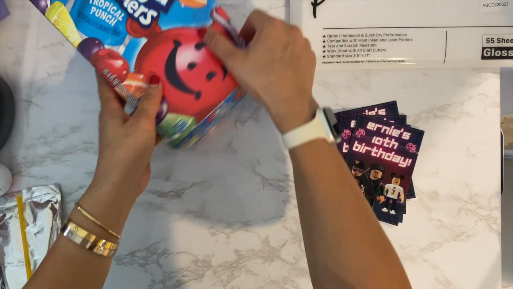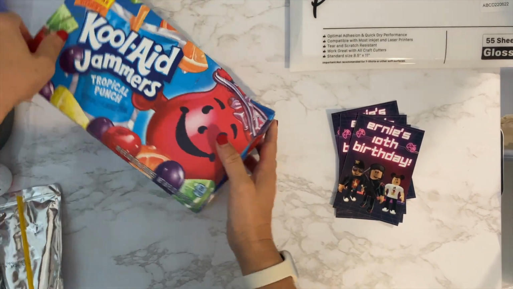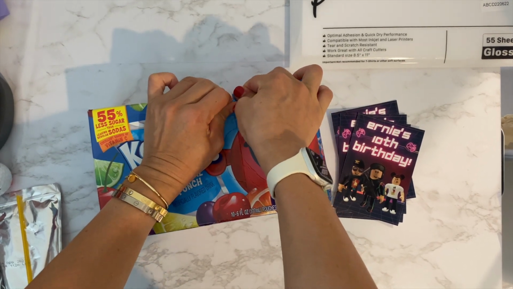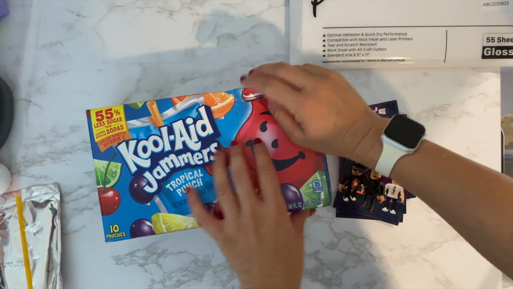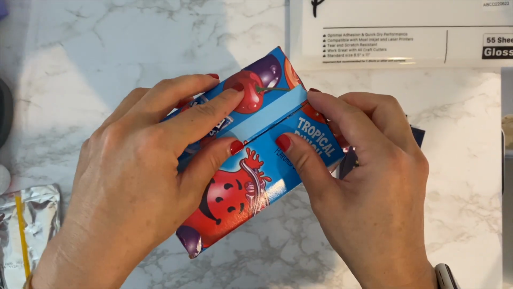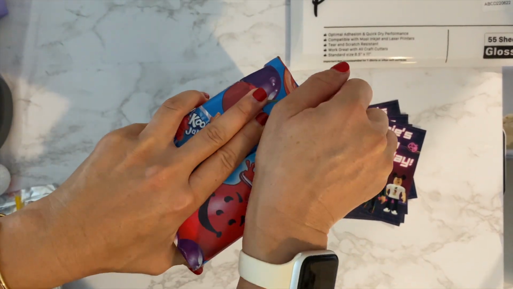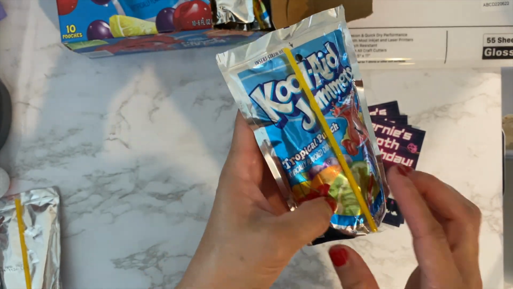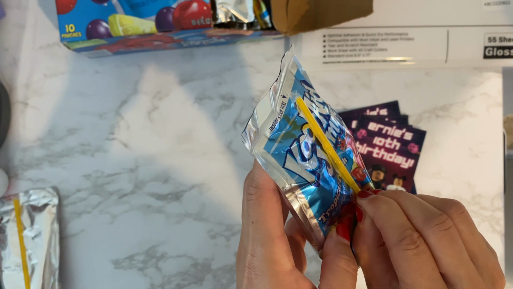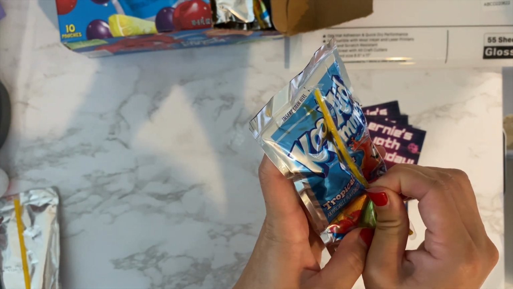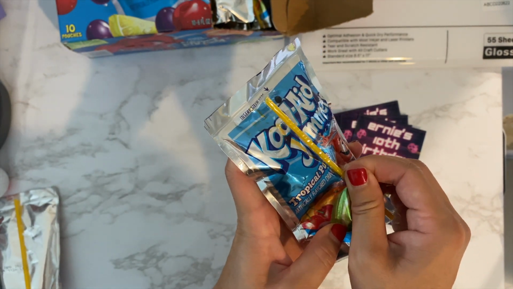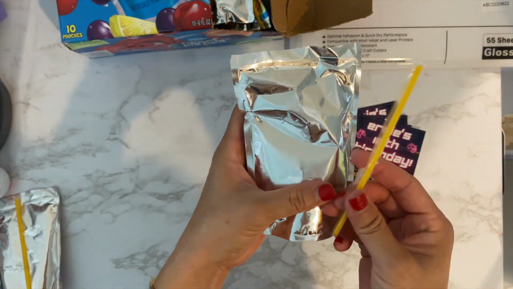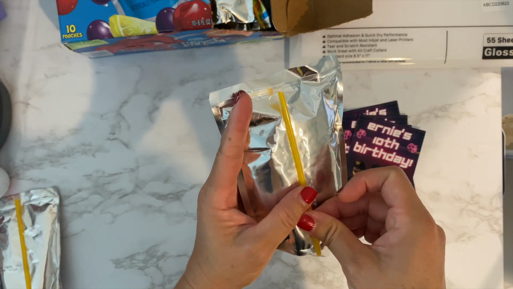Okay, and now I'm gonna get my juice packet. This is the Kool-Aid Jammers. I bought this at Costco, but you can also get it at Target or a grocery store. It's the same size as a Capri Sun. So I just take off the straw gently, and it's just held there by like a double-sided tape. So I try to peel it off so that I don't rip the straw paper or the plastic, and I put it on the back.